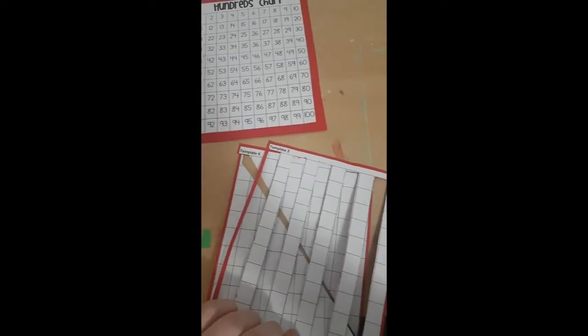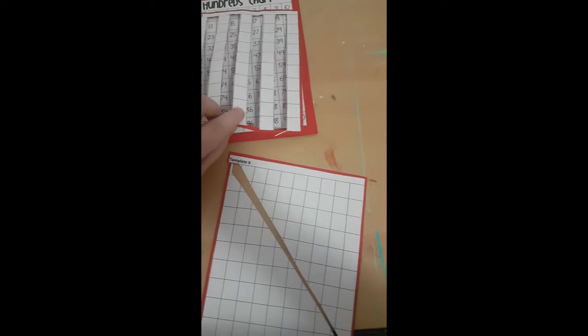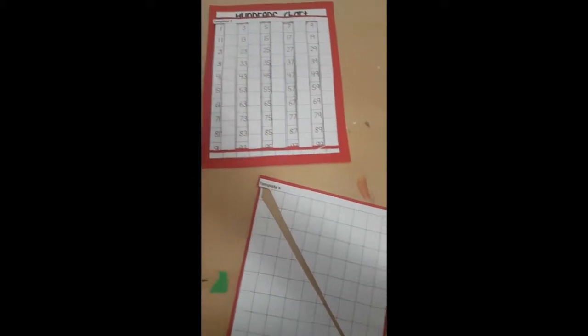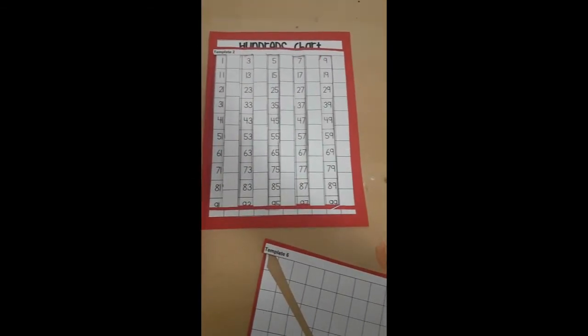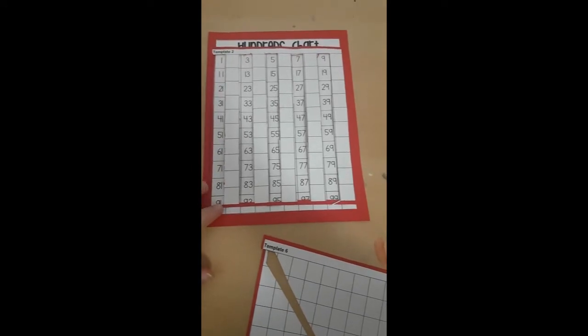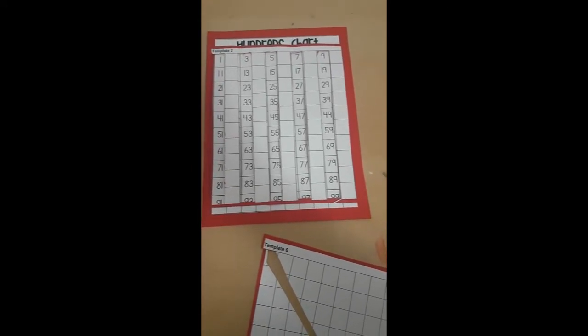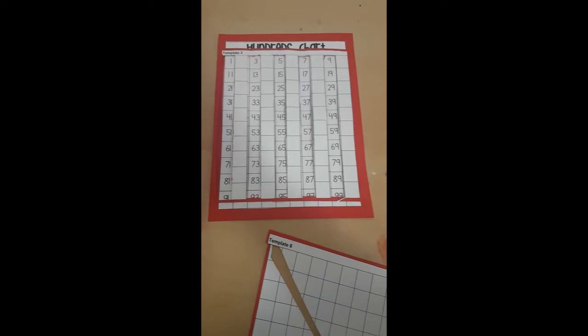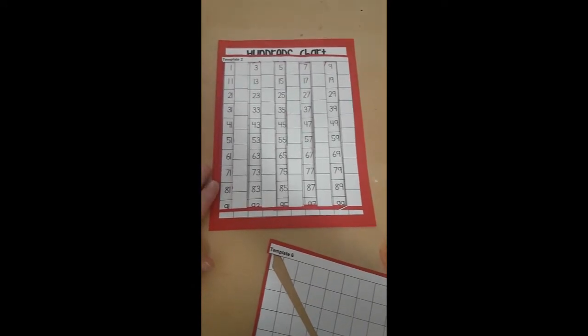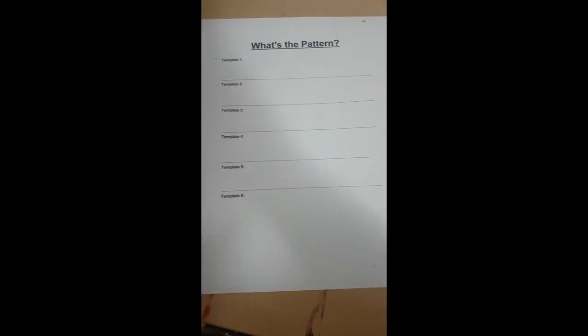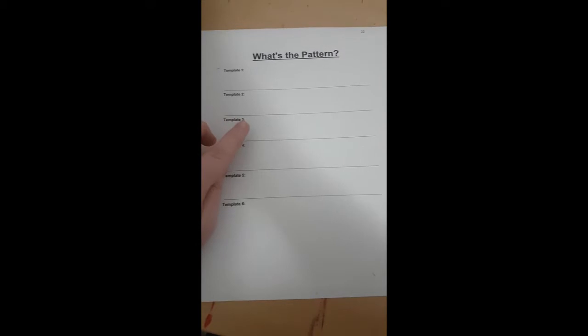If I take a template and place it over top of the 100 chart, I can see the pattern that is coming through the holes in the template. I see that this pattern is counting upwards by 2s. Since I know that that's the pattern for template 2, I will go over to my What's the Pattern worksheet, and I'll fill in under template 2 that the pattern is going up by 2.